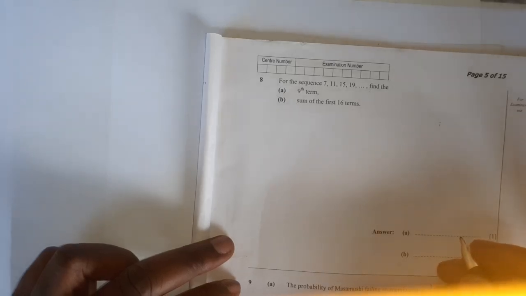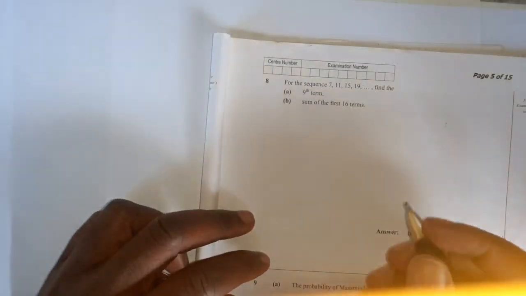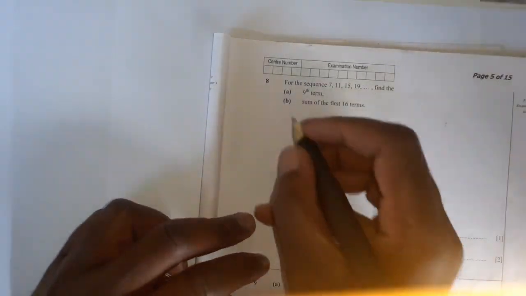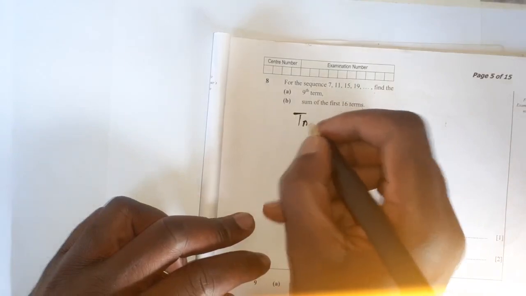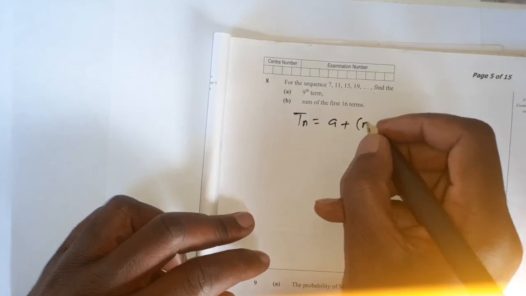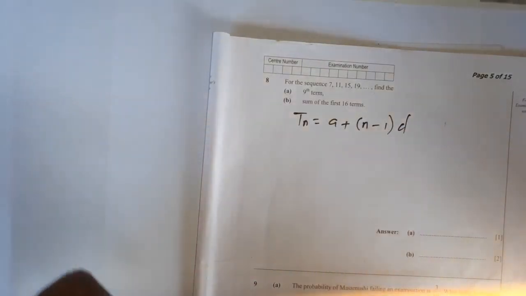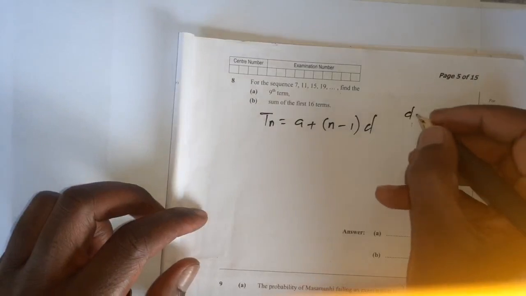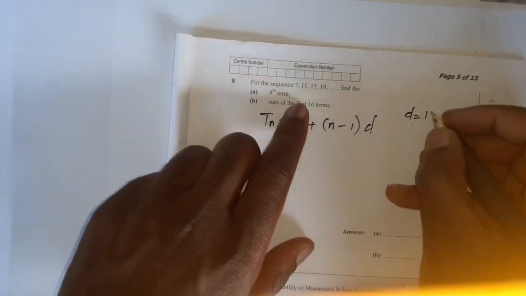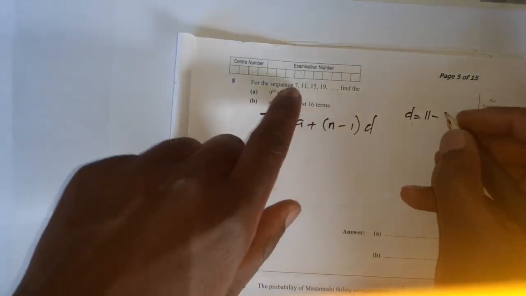So we're going to the 8th question. For the sequence 7, 11, 15, 19, find the ninth term. I'm sure you remember we have our formula: the nth term is the first term plus n minus 1, multiplied by the common difference. So we need to find the common difference, which is the second term, 11, minus the first term, 7.